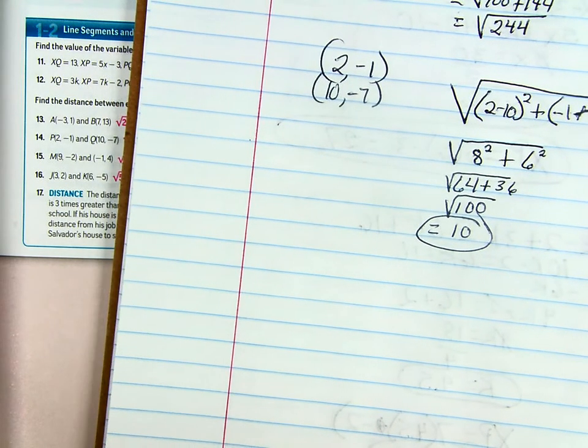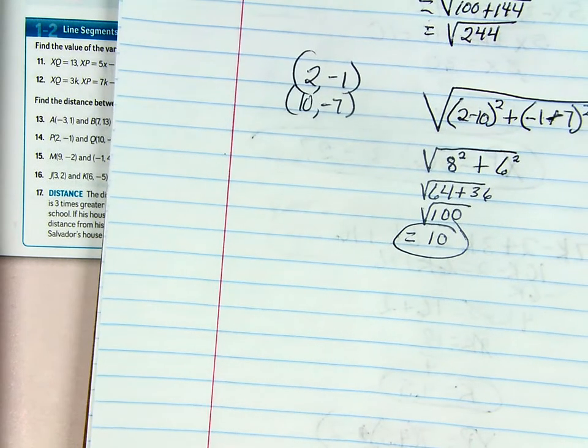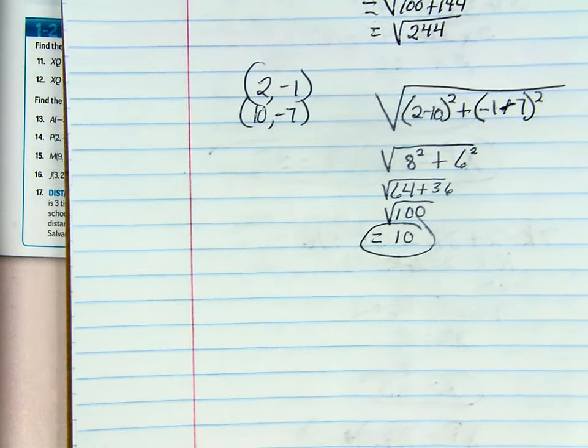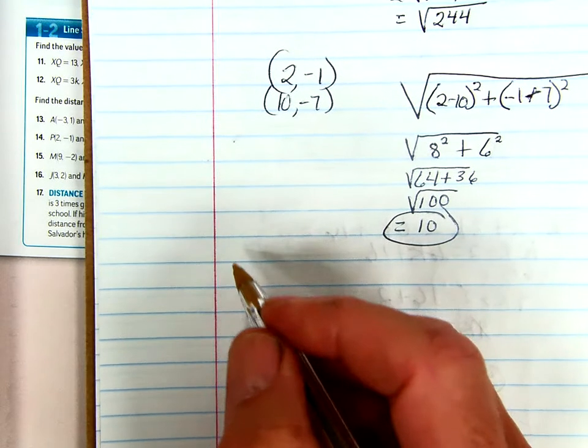Do I need to continue doing these? 11 through 16, they were all the same, or 13 through 16, all the same process. Yes? Okay.